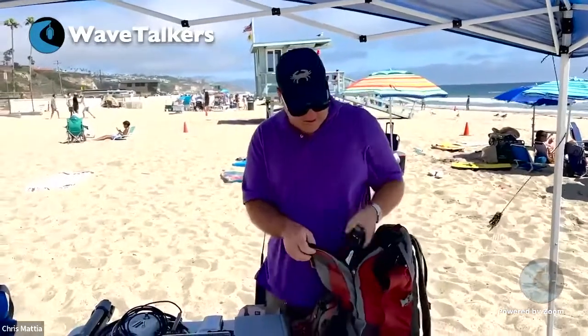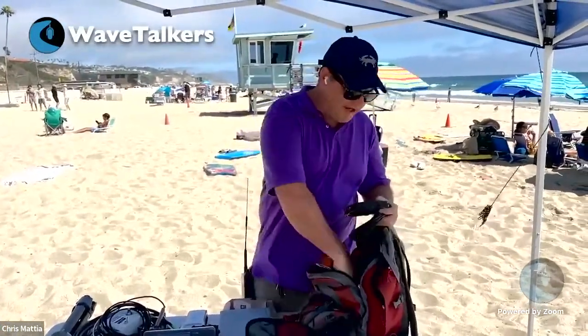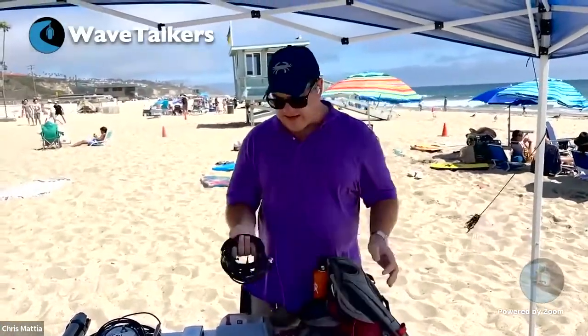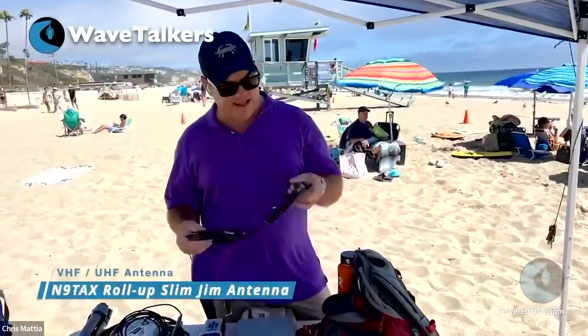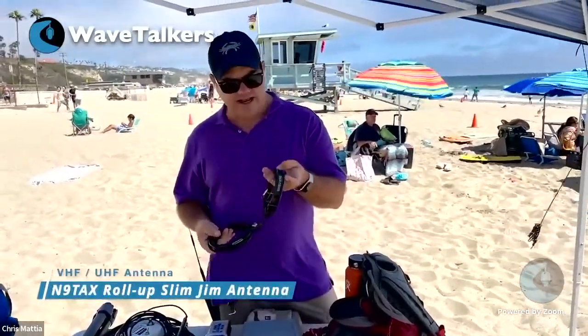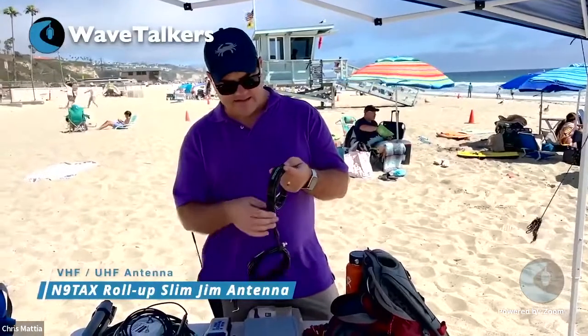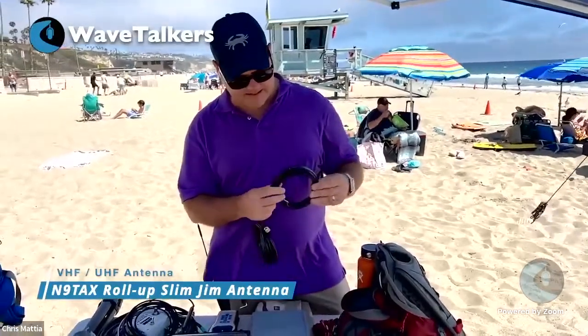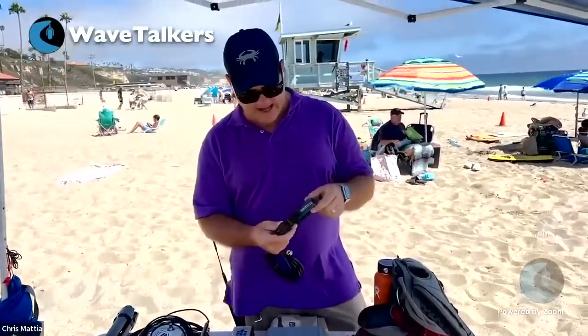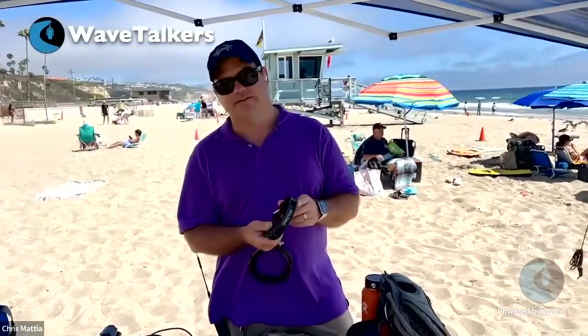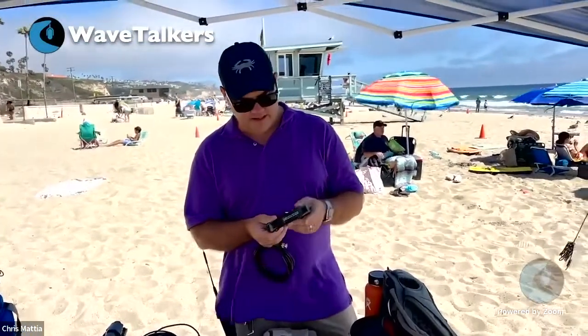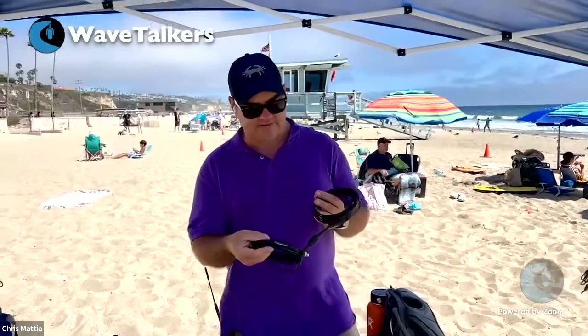Here, oh yeah. So if you're going to operate on VHF and UHF, then you need an antenna for that as well. And for that, I use the N9TAX, which is a Slim Jim antenna. It uses a cut piece of ladder line, and it is cut for 70 centimeters and 2 meters for both. And then there's a 16-foot piece of coax.